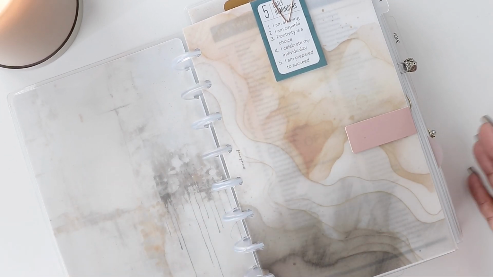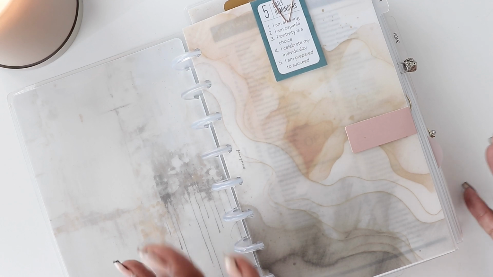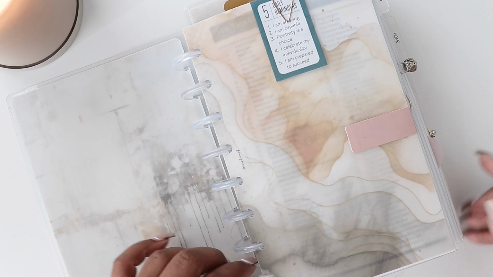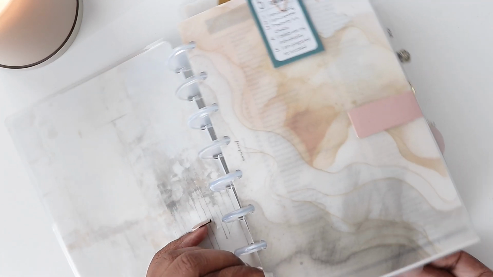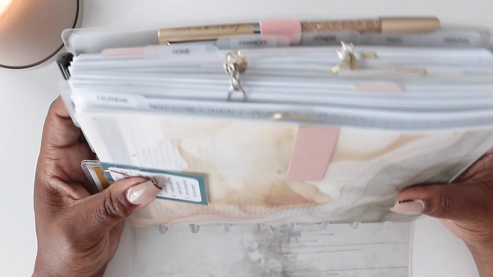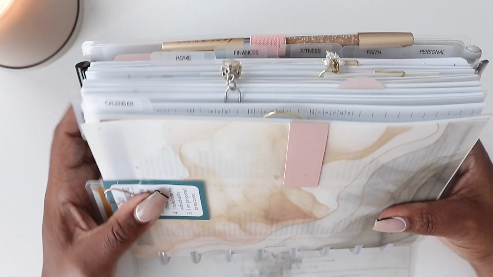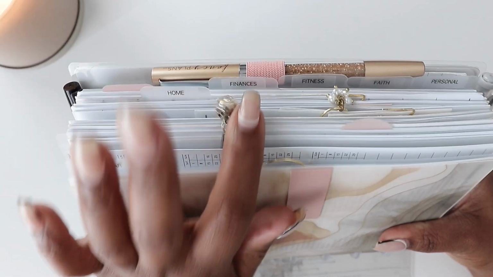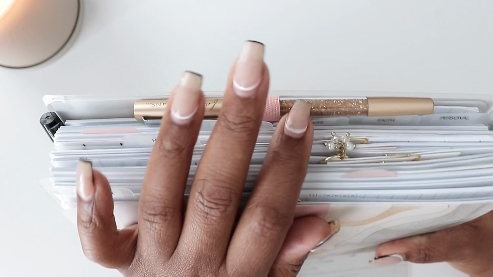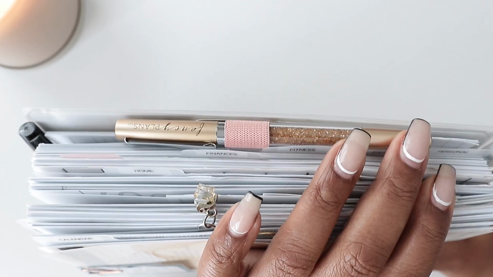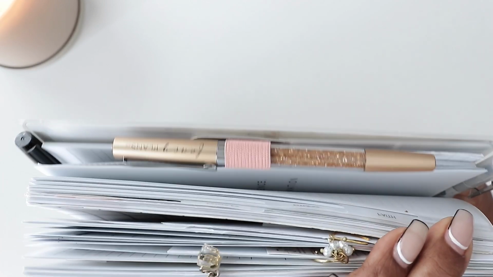Okay, so when it comes to sections, you have to determine what sections you need in your planner, and only you know that. And that's gonna be based on your life, okay? So for me, the planner sections that work best are calendar, home, finances, then I have fitness, then I have faith, and then I have personal. So these are all of my side tabs.